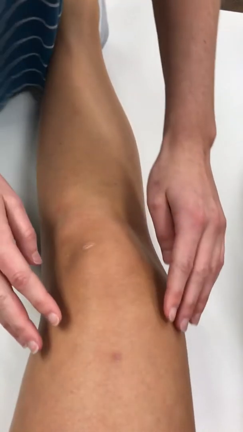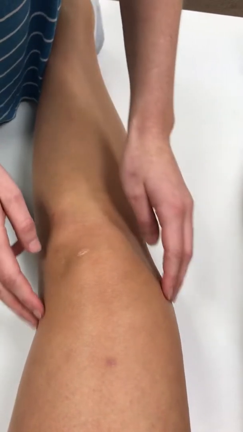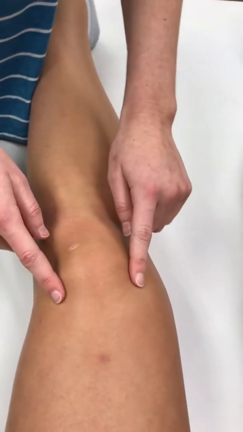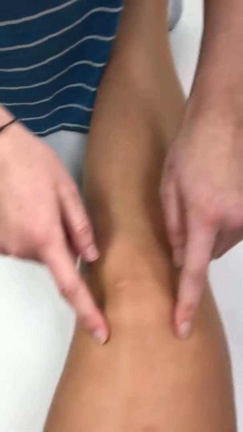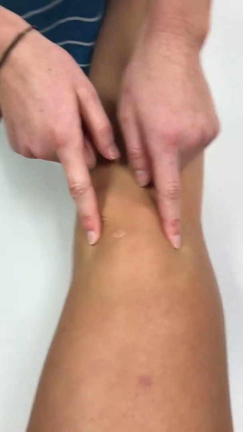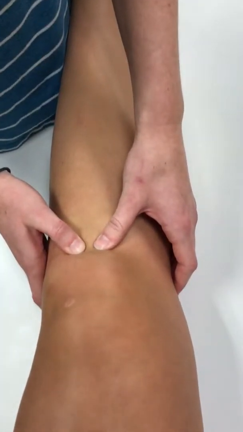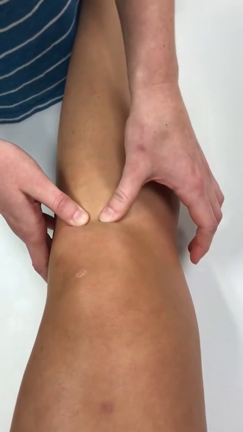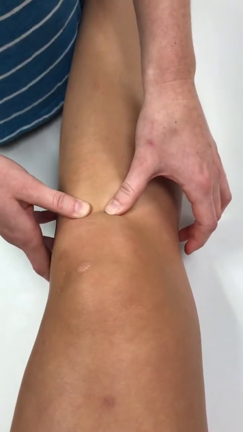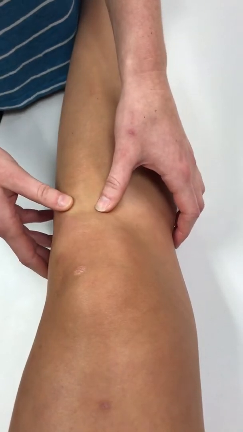Retinaculum. Those go on the sides of the knee, right in here. Synovial plica. Those go more towards the center, around the patella more. Pes anserine tendon and bursa. Just medial to the tibial tuberosity, so it's right here. And then the bursa is underneath the skin, but above the tendon.